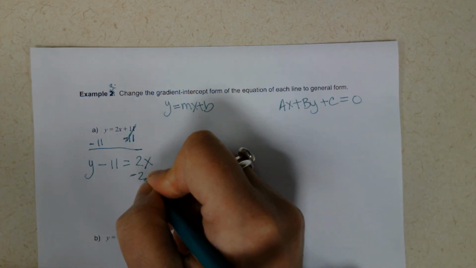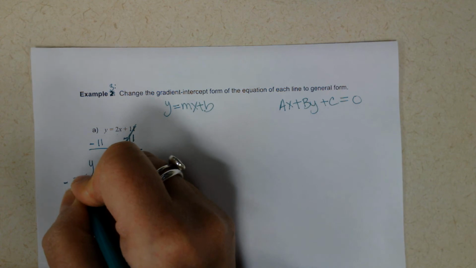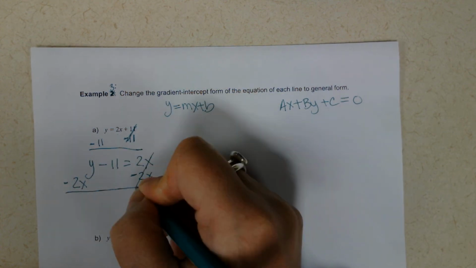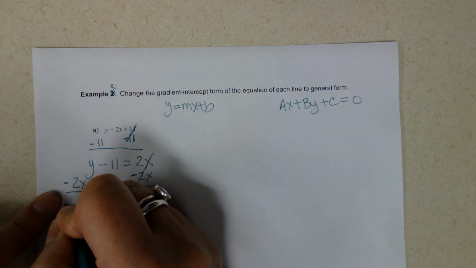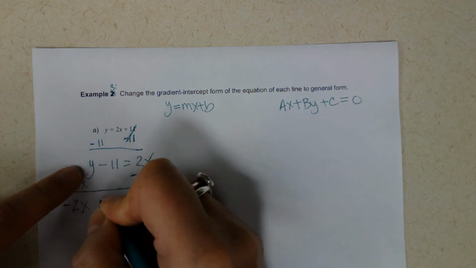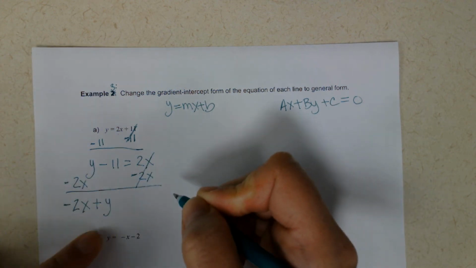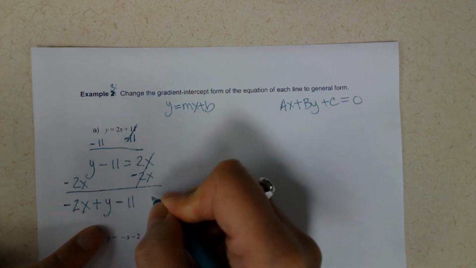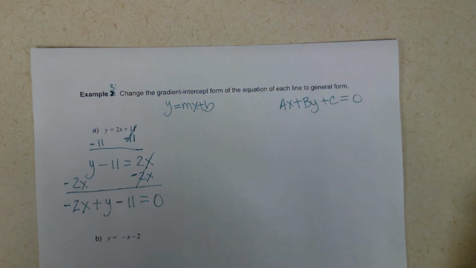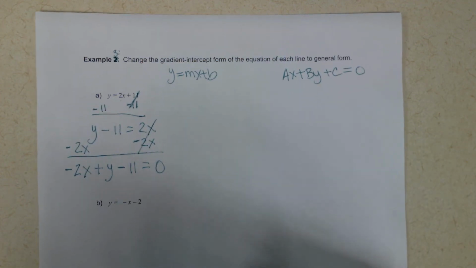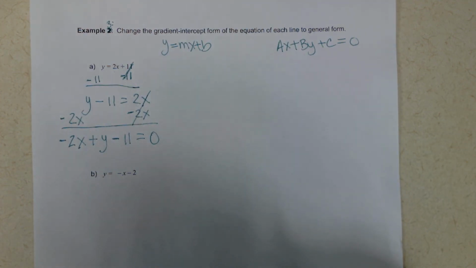Now we can bring the 2x over. It's positive, so I'm going to subtract it, minus 2x, minus 2x. I'm going to write it like I see it, -2x. Positive y plus y minus 11, and now nothing's left on that side, so it's 0. Now there is a trick you can use. I'm not going to tell you until we do part B because you might be able to pick it up.